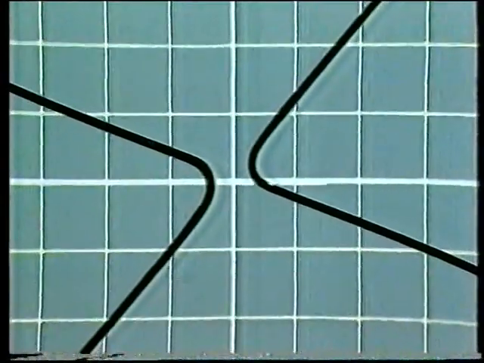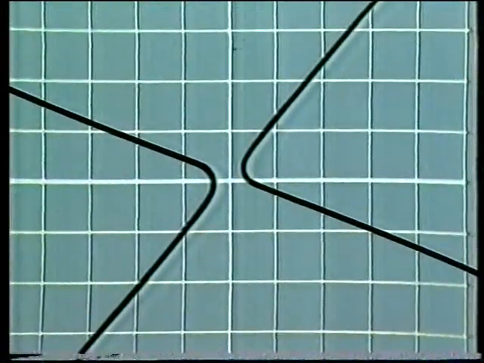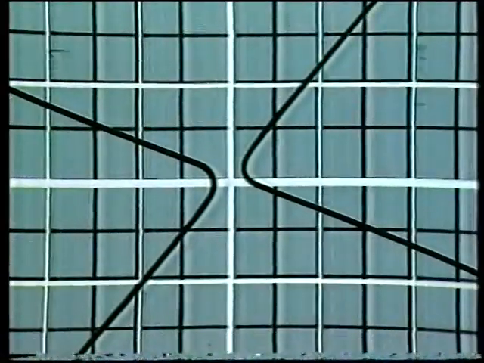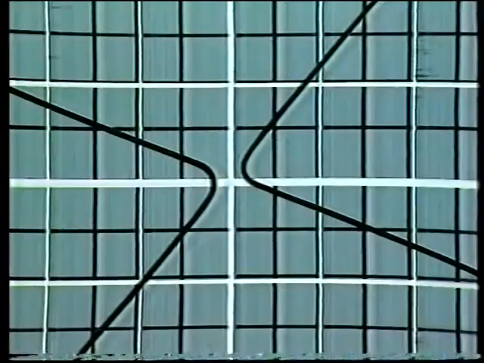We move back from the curve, but we bring the grid back with us. Move back, and bring the grid back.